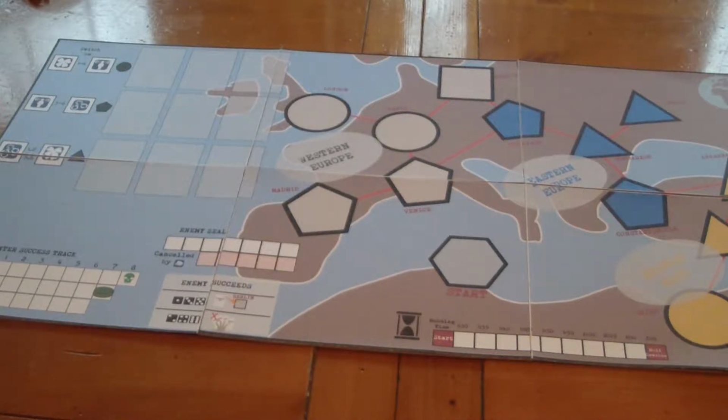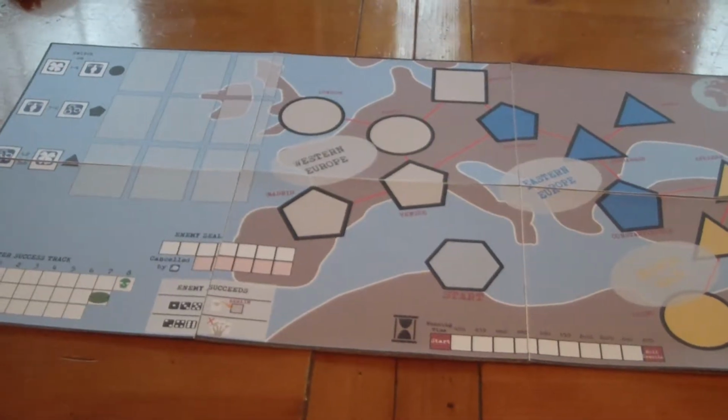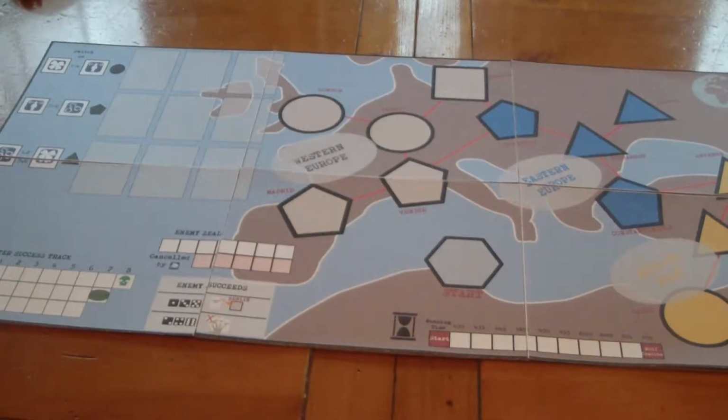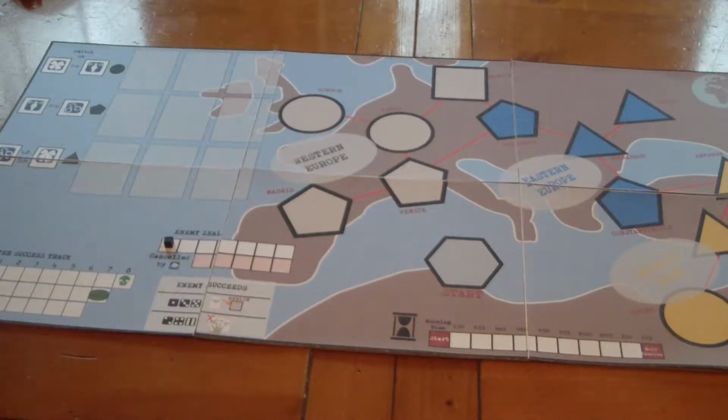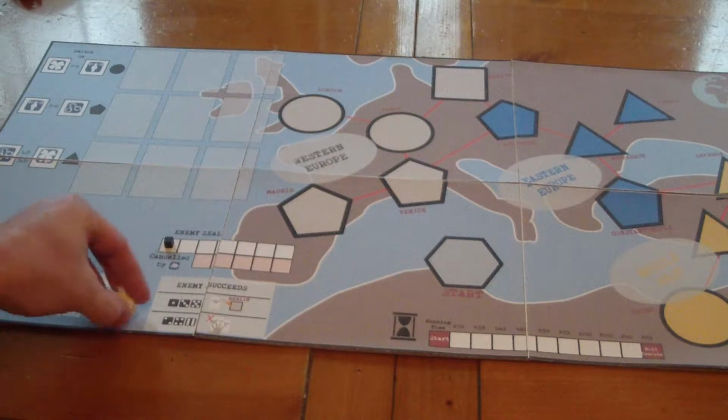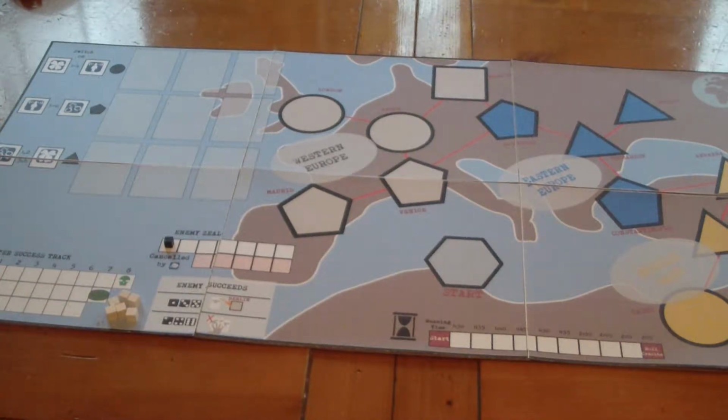So we've done the first step, which is to set the board on the table. The second step is we're going to prepare the enemy zeal track, and we're going to do that simply by putting one cube here. And the success track uses this marker here. We're just going to put it in that general area. I'm going to put 6 white cubes near there as well. Those are going to be used for the encounters.